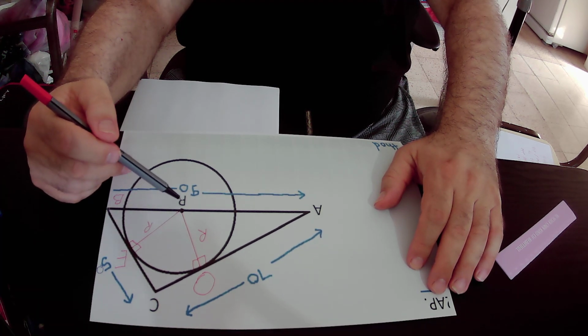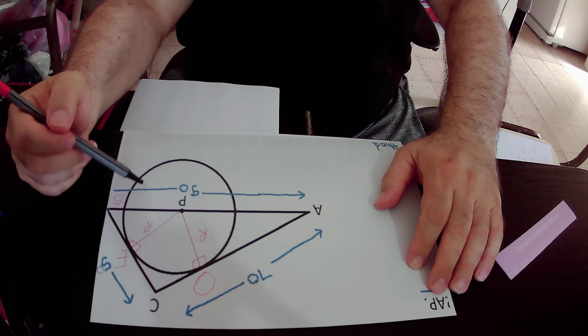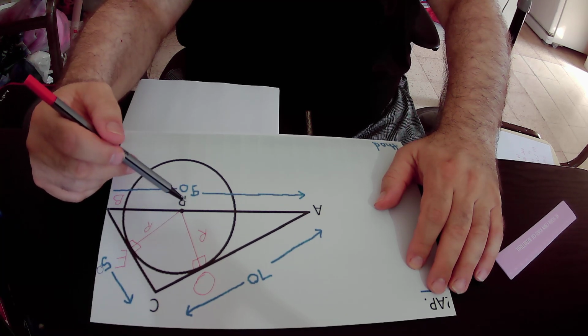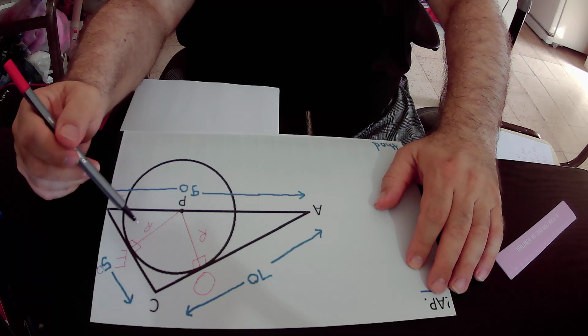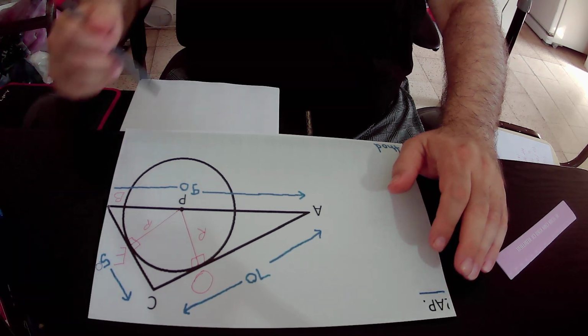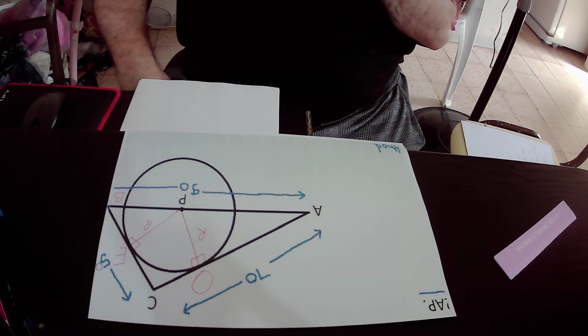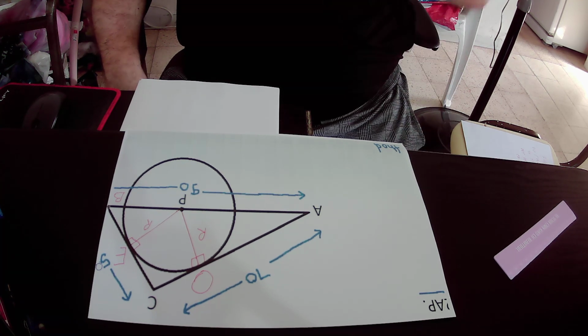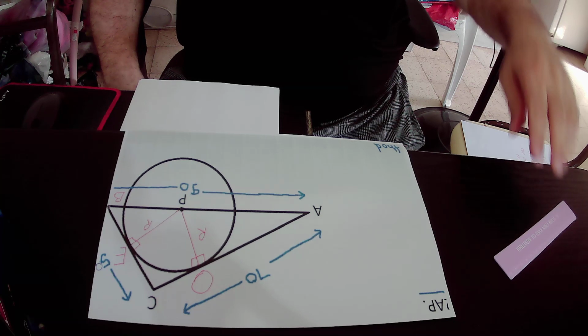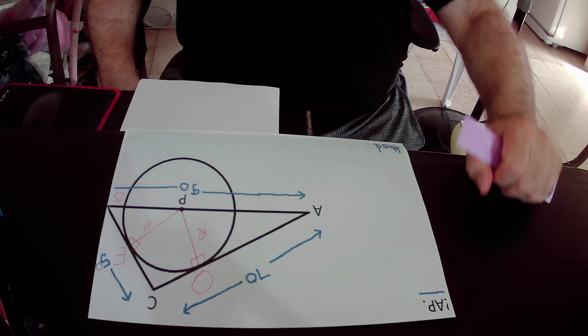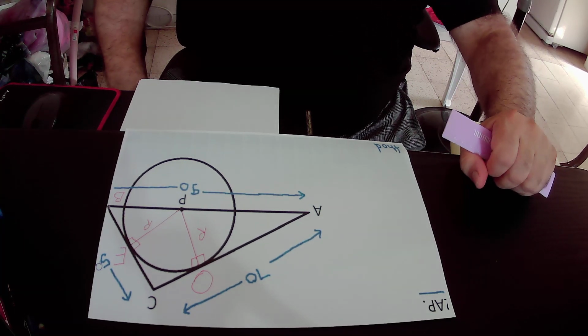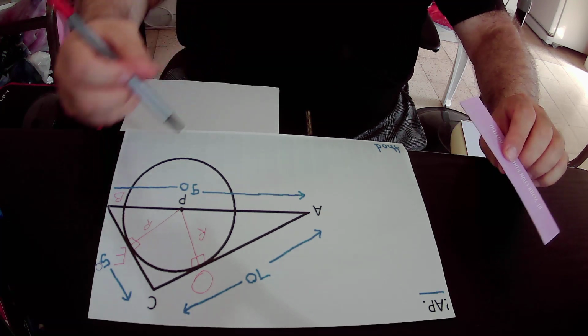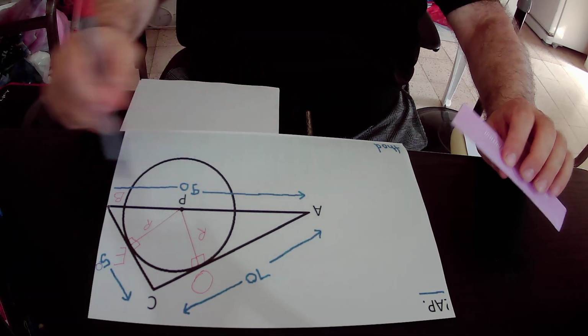That is to say, angle PEC equals 90 degrees, and also angle PEB equals 90 degrees. Okay? In the next step, we will draw a perpendicular from point C to side AB of the triangle.